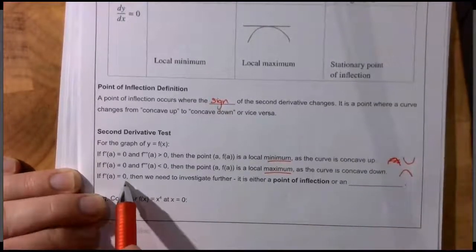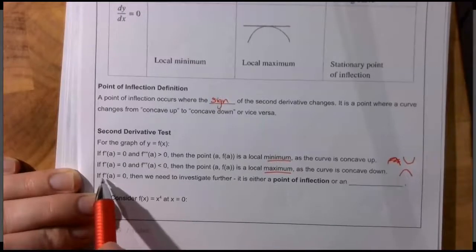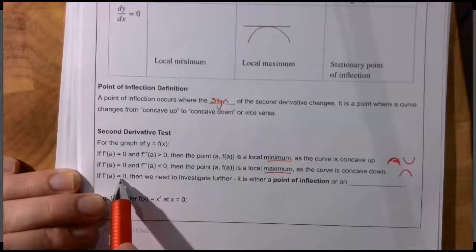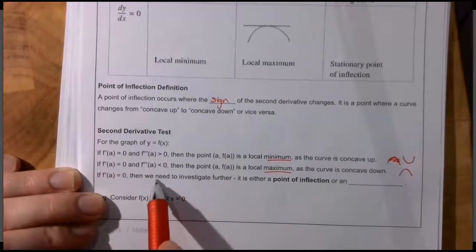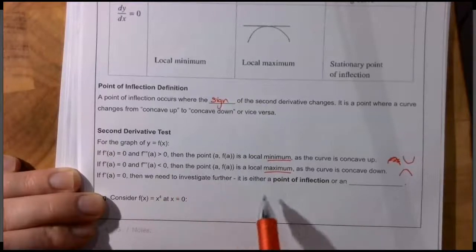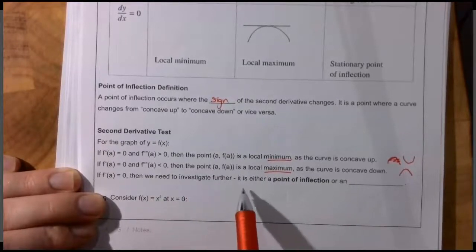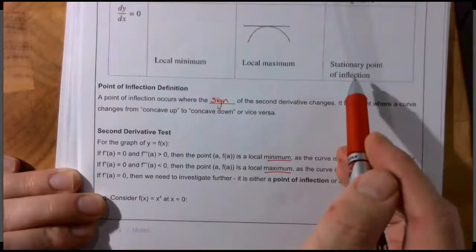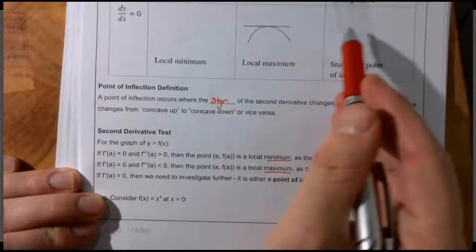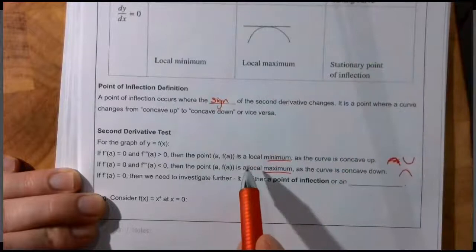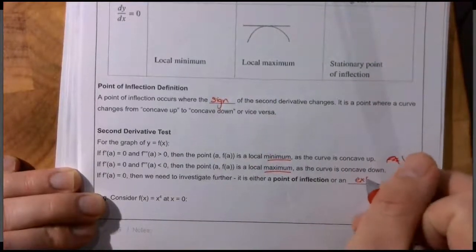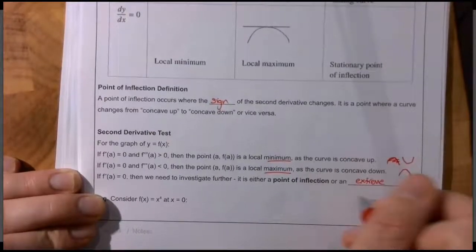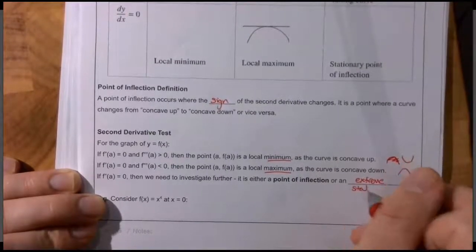And in the case where f dash is equal to 0, so the gradient is 0, then we actually need to investigate this a little bit further. And this is just something to be aware of, and we're going to look at an example in a second. It could tell us it's a stationary point of inflection. We know that stationary points of inflection exist, and we know that they fit these criteria. But there are other options, because it could be what I would call an extreme stationary point.